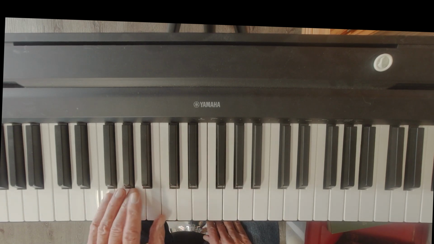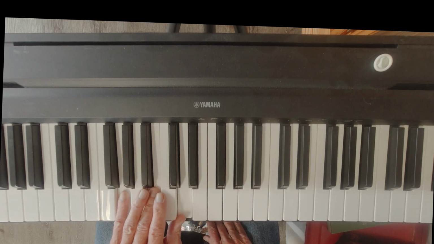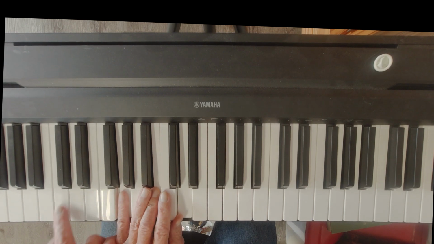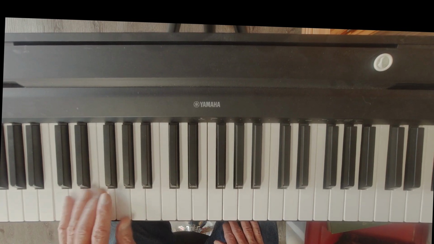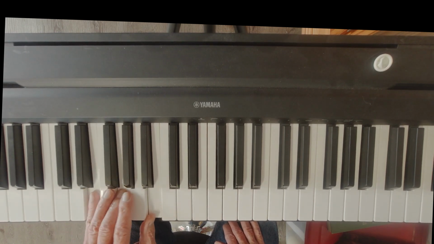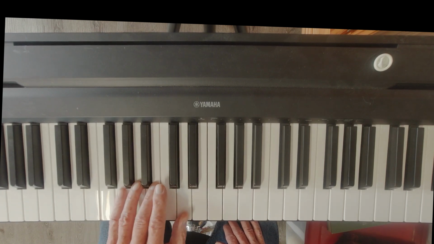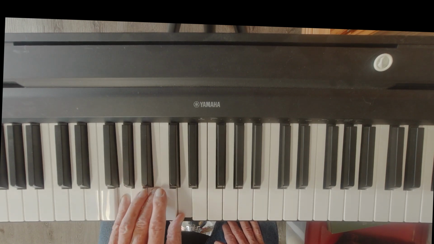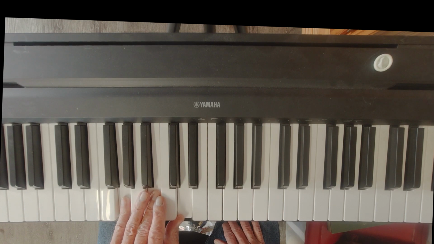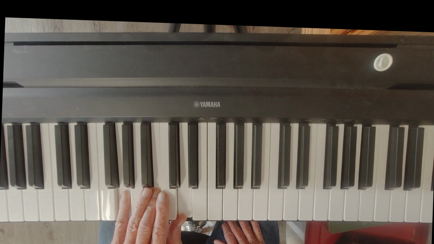Notice I went from this chord to this chord. Now you've learned that this is the 1 chord, that's the 2 chord, that's the 3 chord, that's the 4 chord. This in the key of C is the 5 chord, okay? And so the 5 chord has G, B, and D in it. And we need to use that.